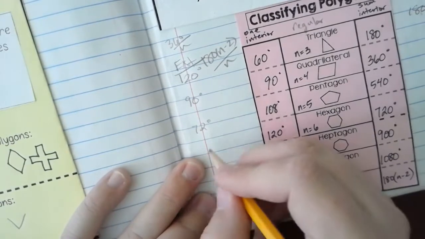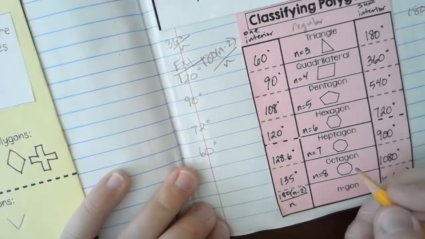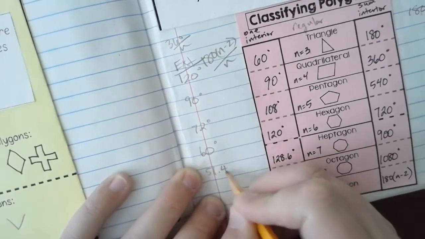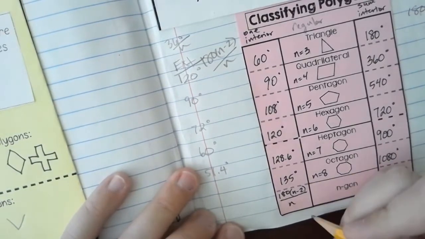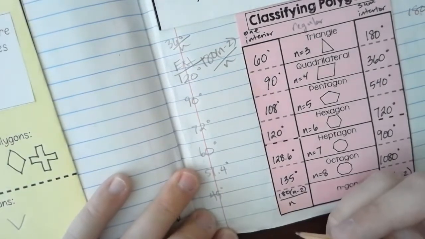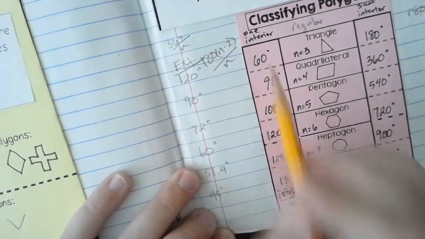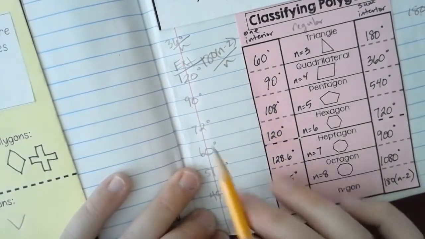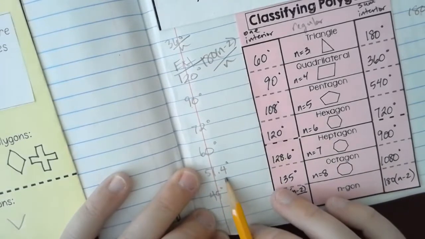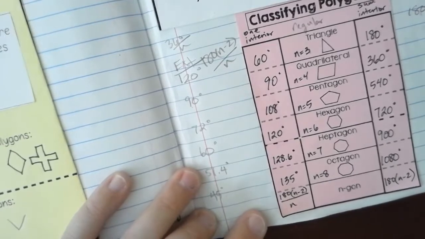6-sided, 360 divided by 6 will give me 60. For a 7-sided, 360 divided by 7, which will give me a decimal answer, but I can round it off to 51.4. For an 8-sided figure, 360 divided by 8 will give me 45. So let's compare these numbers now, okay? 120 to 60, 90 to 90, 72 to 108, 60 to 120, 51.4 to 128.6, 45 to 135.